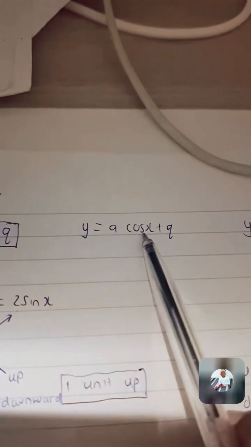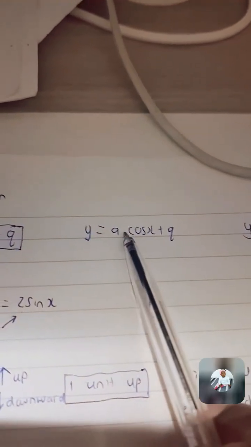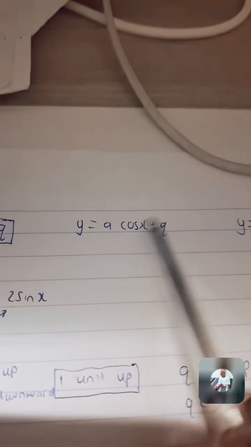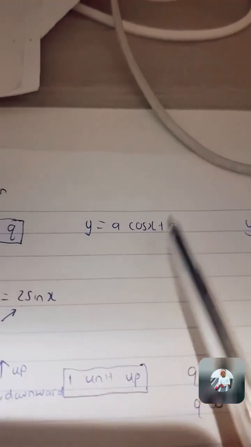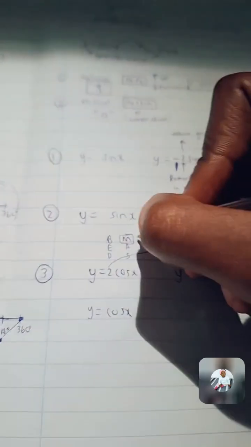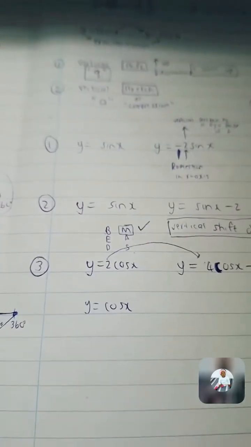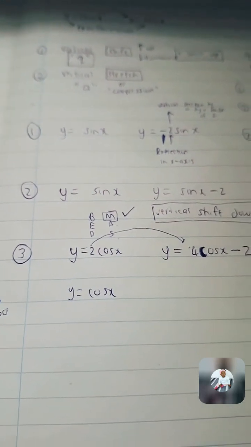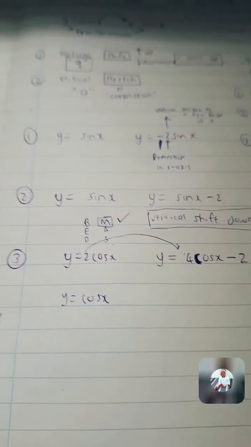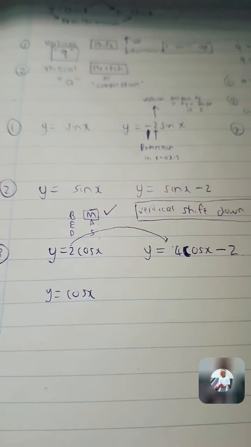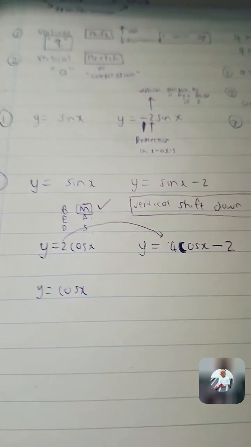Yeah, because the relationship of A with the trig ratio is one of multiplication, but the relationship of Q with the trig ratio is one of addition or subtraction. So when we describe transformation, it has to be this followed by addition and subtraction. Oh, okay. Yeah. I think we're getting somewhere. You see, now you are making things easy for me now.